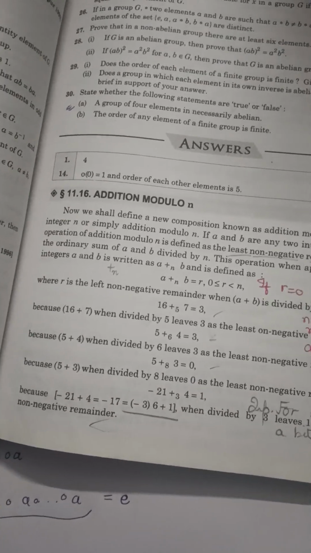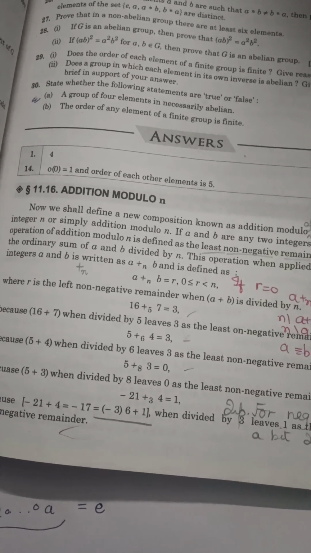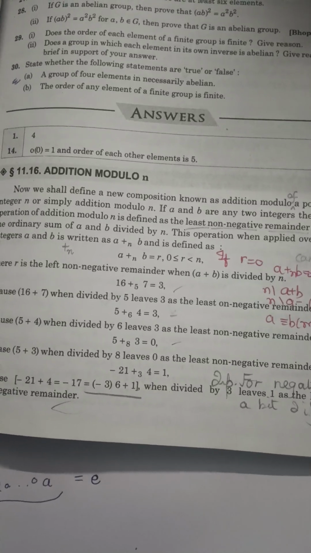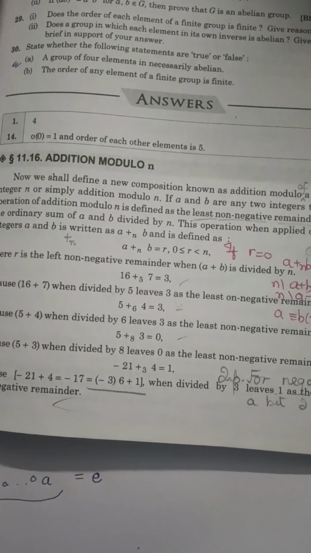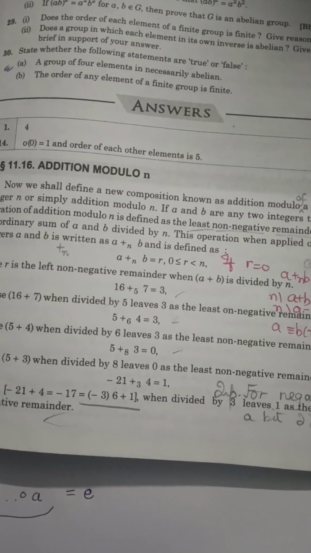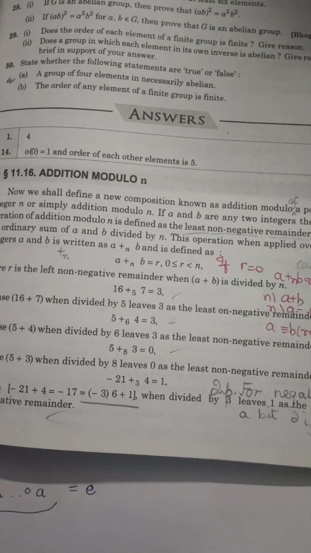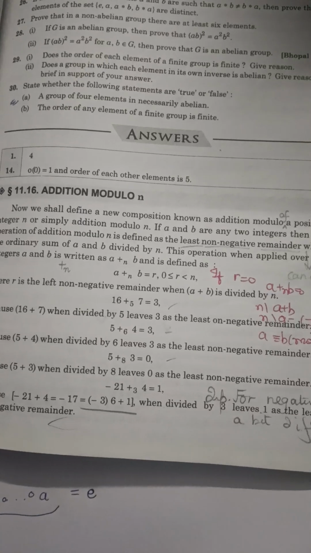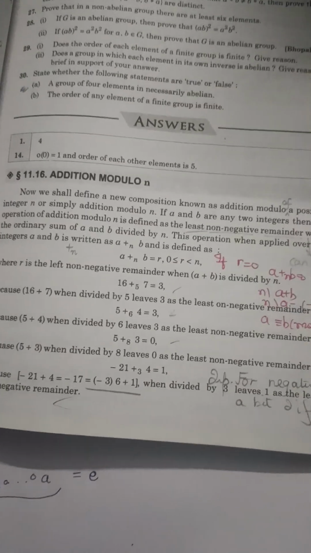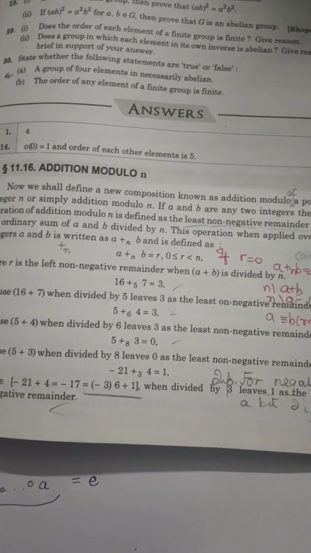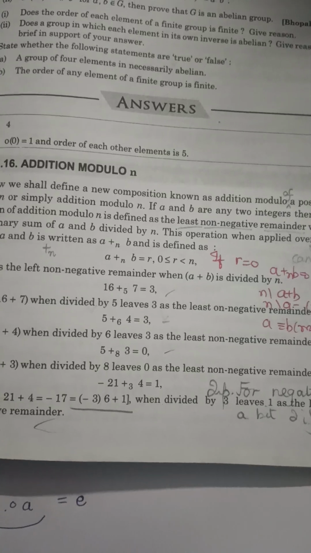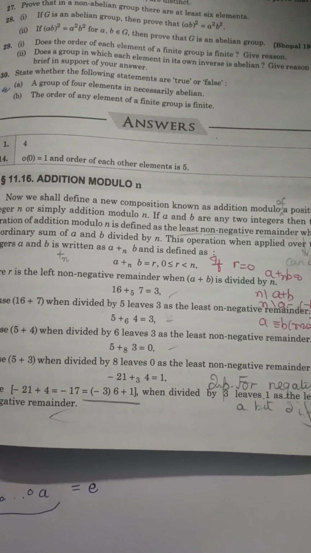So we can say that in the case of addition modulo n, the remainders will be from 0 to n minus 1 only, because as soon as the remainder becomes n, you can divide it again and you will get 0. So how many elements will be in that group? The number of elements will be n, 0 to n minus 1.